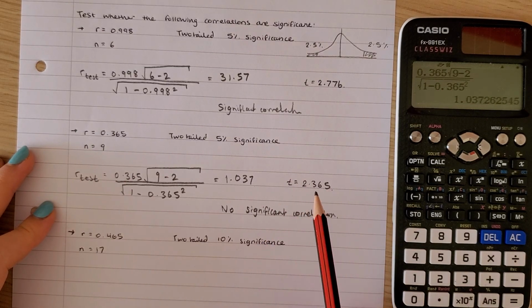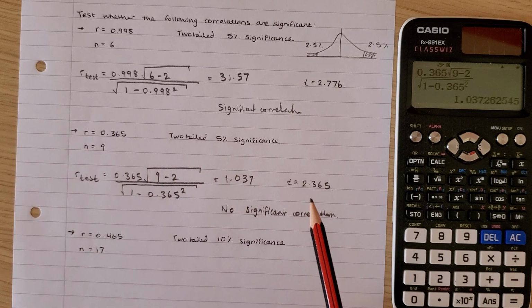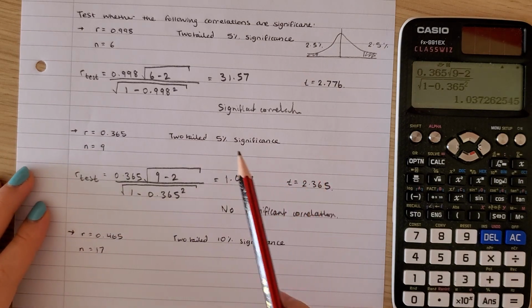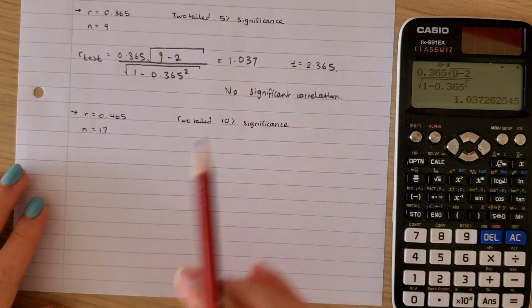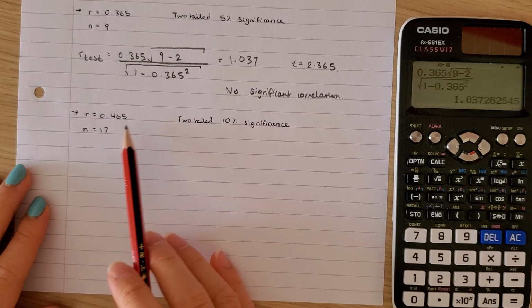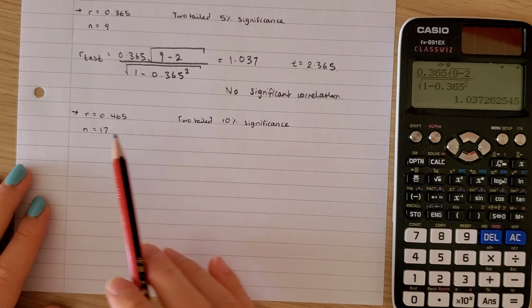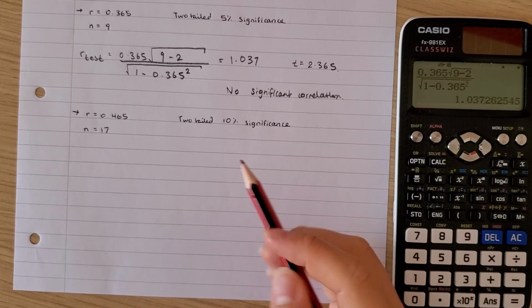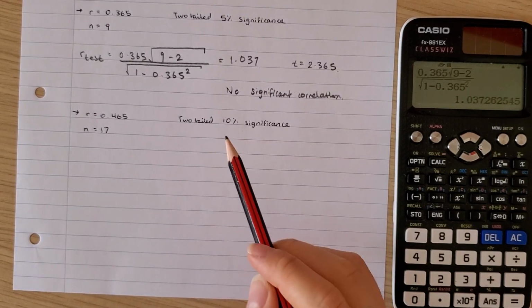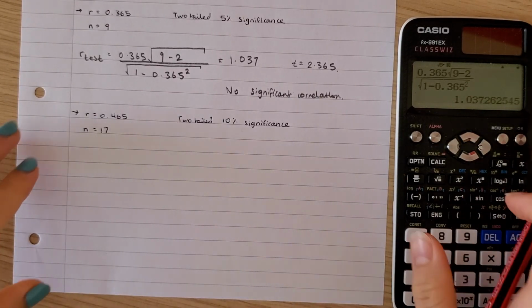This t value could change depending on how many degrees of freedom you have and the percent significance. If we do one more example, we have an R value of 0.465, n equals 17, and it's a two-tailed test at 10% significance. Because it's 10% significance, we're going to be looking at a different column than the ones we've looked at before.